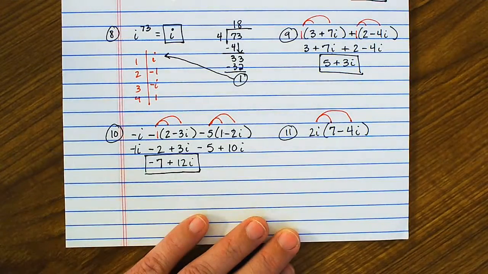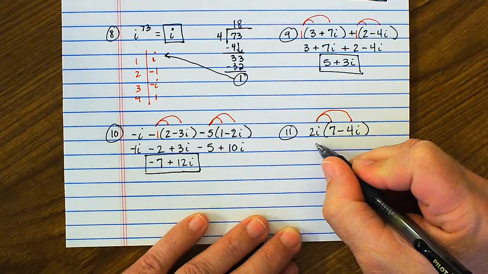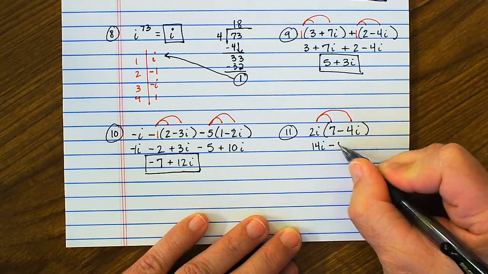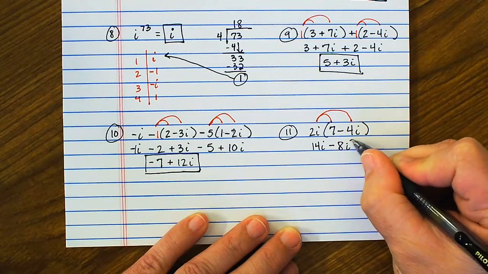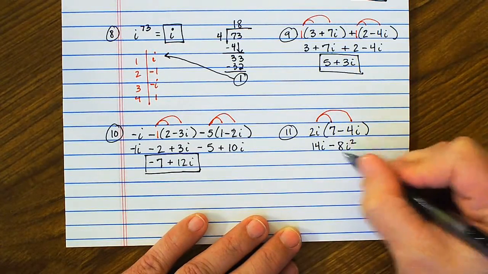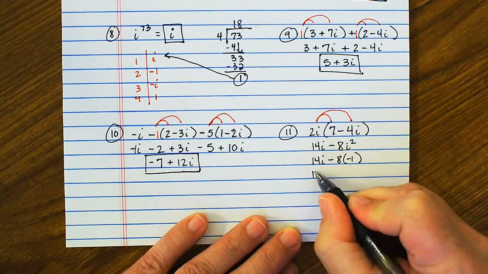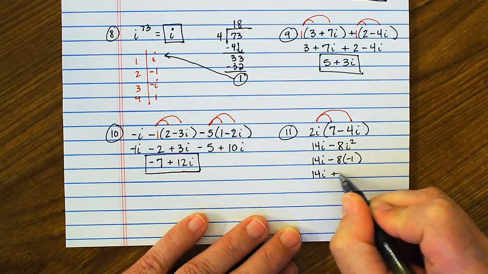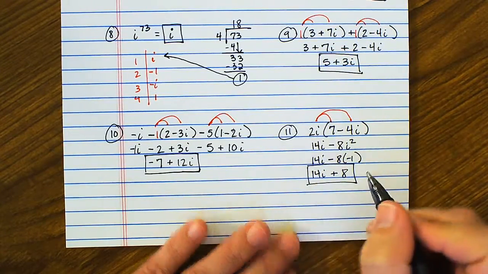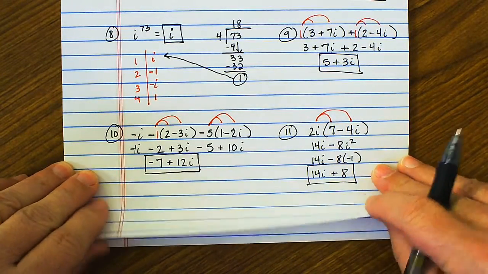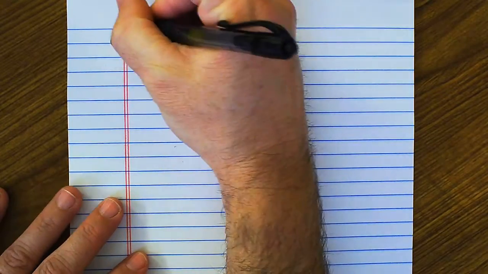2i times 7, 2i times negative 4i. So 2i times 7 is 14i. 2 times negative 4 is negative 8. i times i is i squared. Well, i squared now has to turn into negative 1. So negative 8 times negative 1 is positive 8. Again, going fast. Feel free to pause, rewatch, do what you need to do.